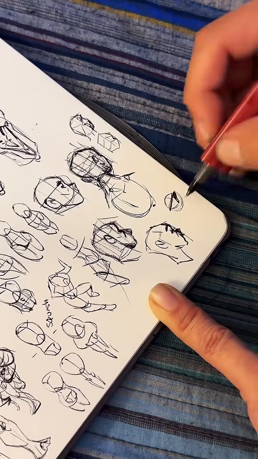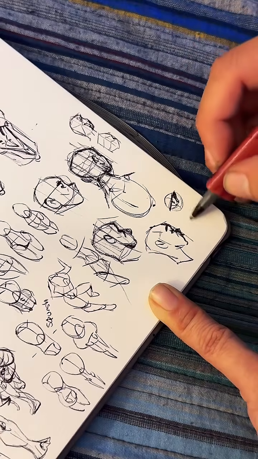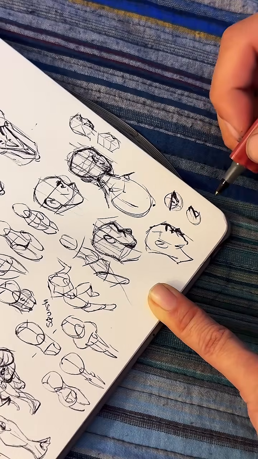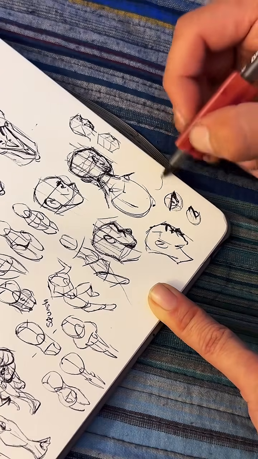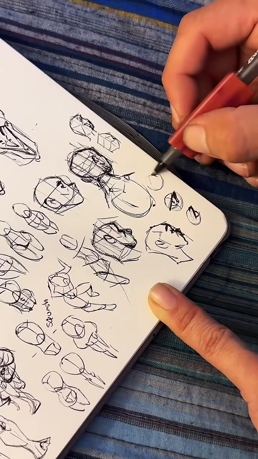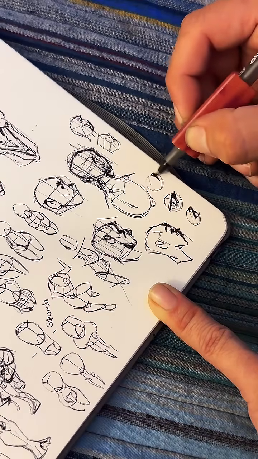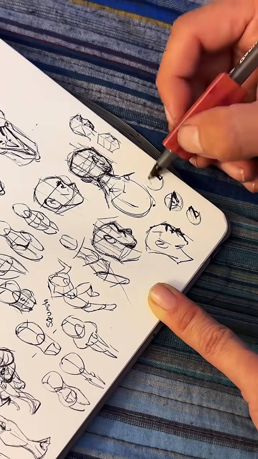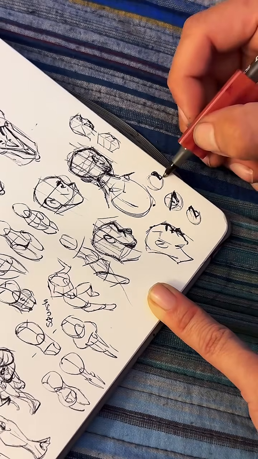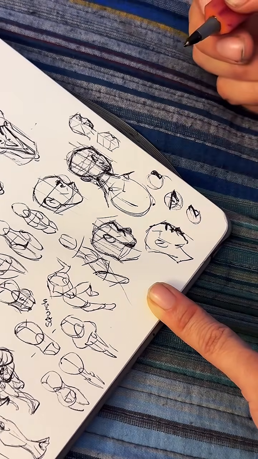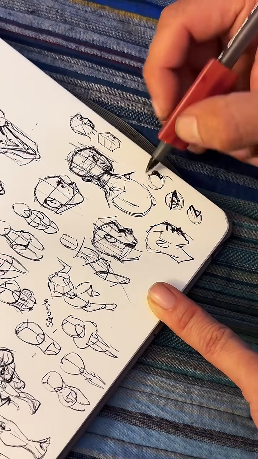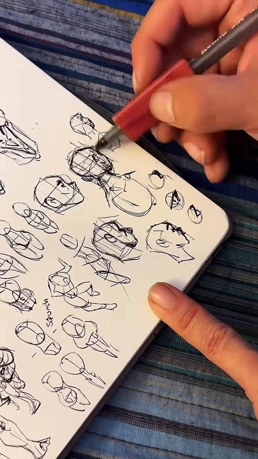So if it's a sphere, as you rotate around, you're going to see a lot less of the eye, right? It gets to the point where you just literally see that. So the more you rotate around, the less of the eye you see too. So you don't always see the eye.